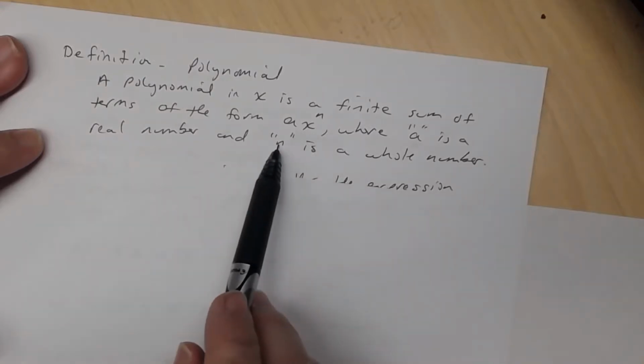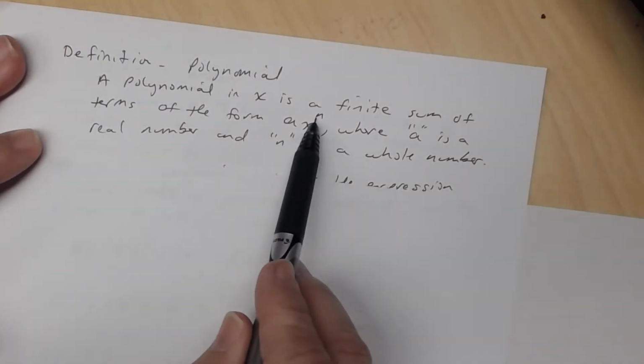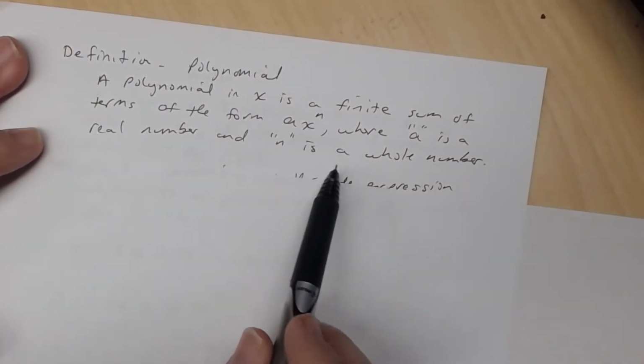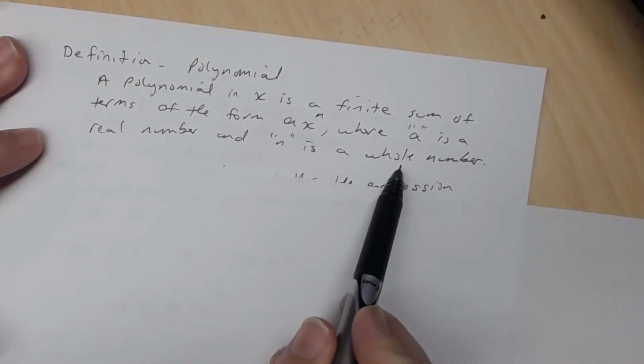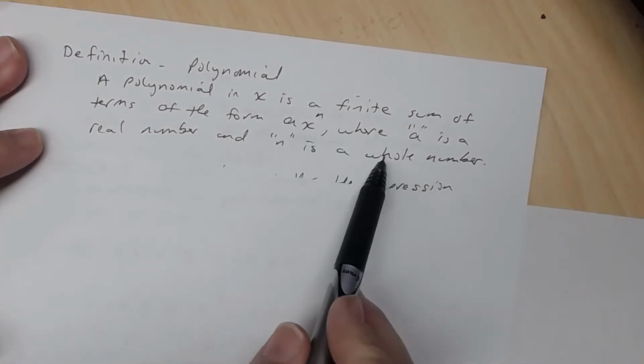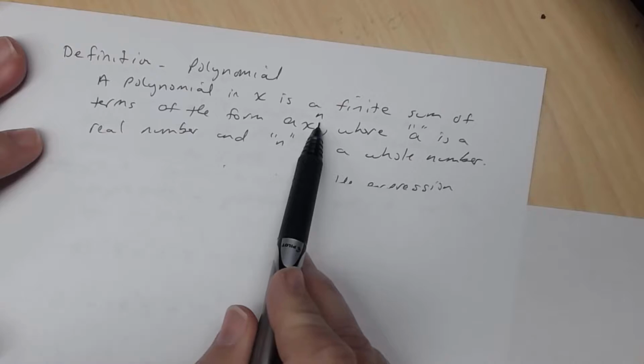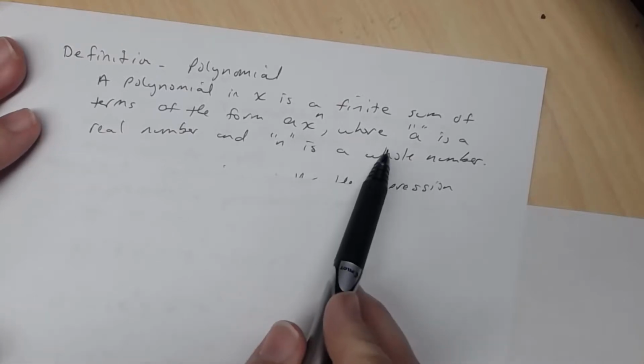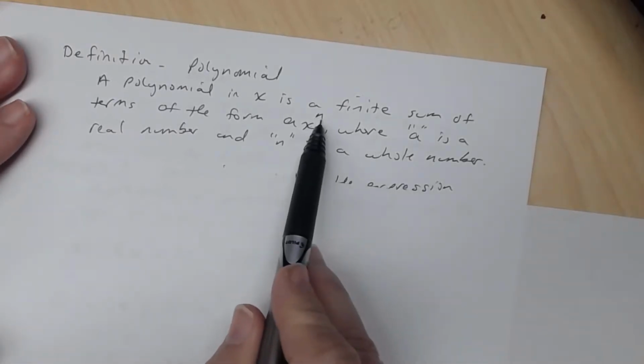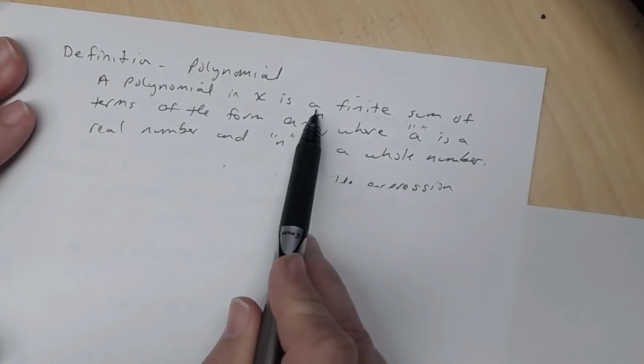But the exponent is important. The exponent must be a whole number. It cannot be a decimal, it cannot be a fraction, it must be a whole number. Another thing is that it cannot be negative.